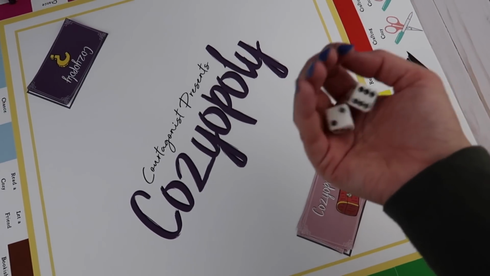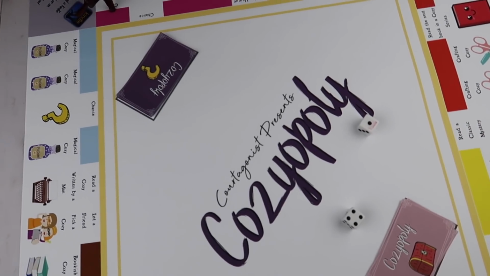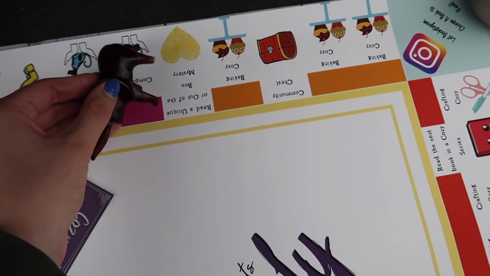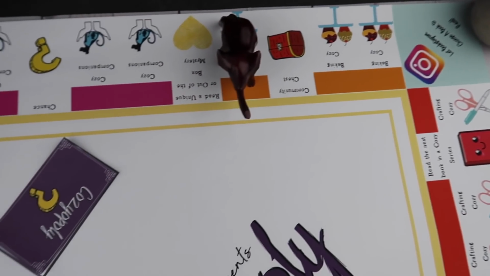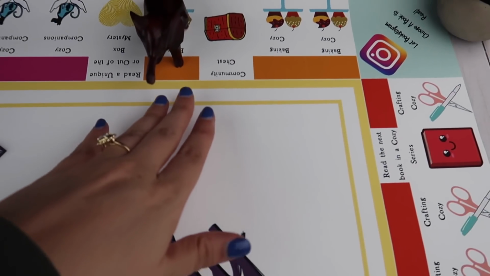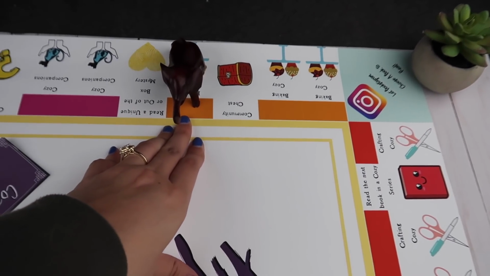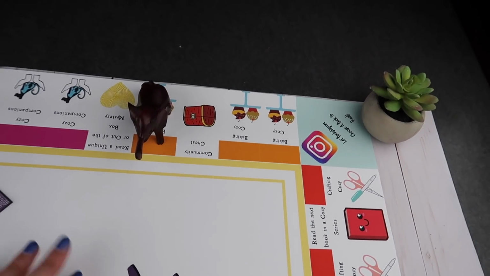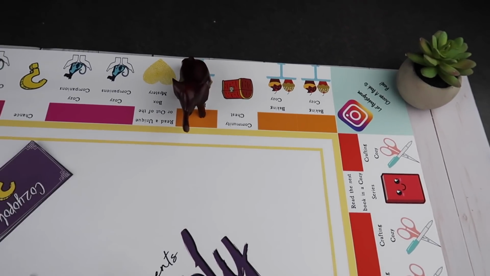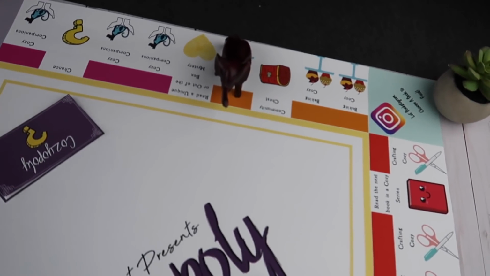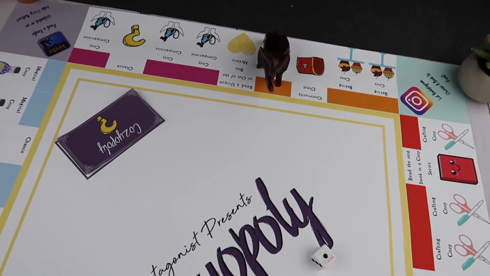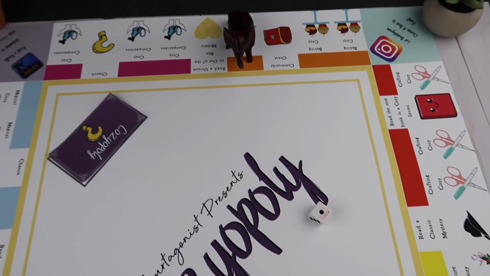All right, one more roll. Let's see. 5. So we're gonna go 1, 2, 3, 4, 5, and a baking cozy. So I'm going to leave the elephant here, and next month when I'm rolling for my TBR, I will also start in the exact same spot, so there is no starting over. So I've got a magical cozy to read, a cozy companion, and a baking cozy. So let's go back to Face Courtney.